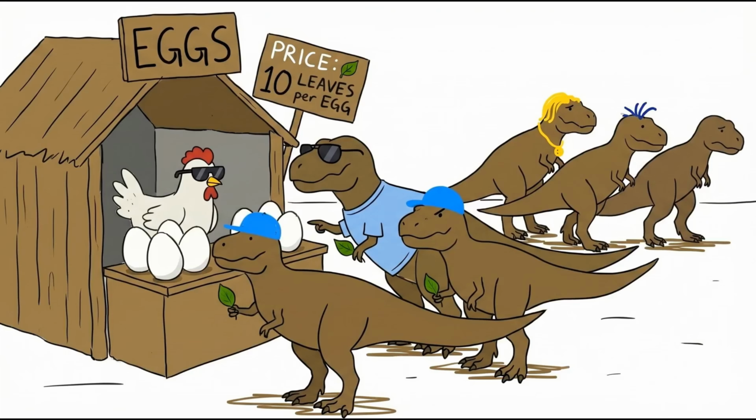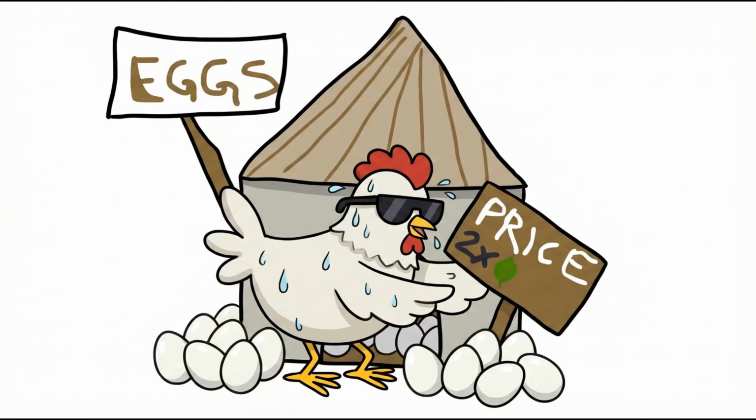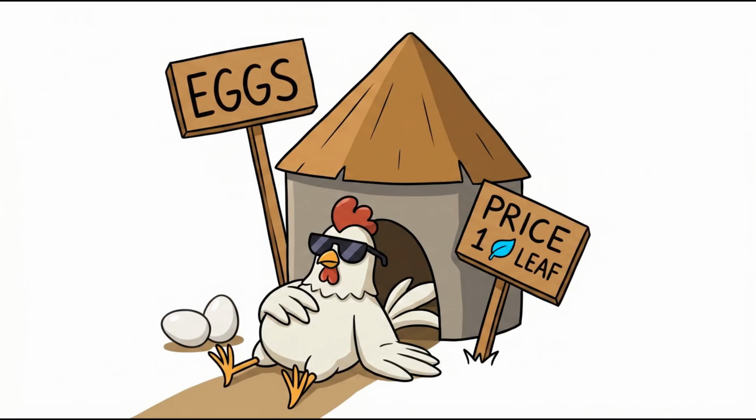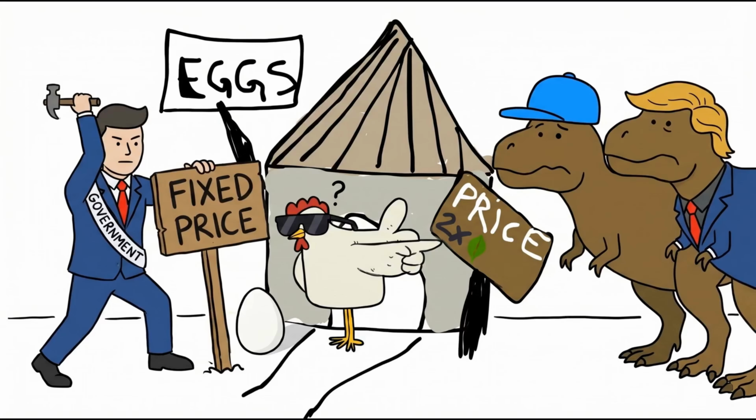If egg price is very high, chicken works harder to lay more eggs. More supply. If egg price crashes, chicken say forget it and take the day off. Less supply. Where demand and supply meet, that is the equilibrium price. The magical number where every Dino who wants an egg finds a chicken willing to sell one. Supply goes up, price goes down. Demand goes up, price goes up. Simple. Until government walks in and says, nope, egg price is fixed. That is called price control. It sounds nice. It usually causes chaos, but we will get to that later.